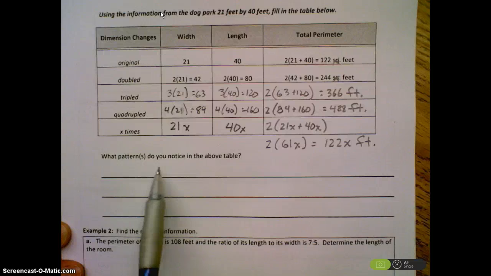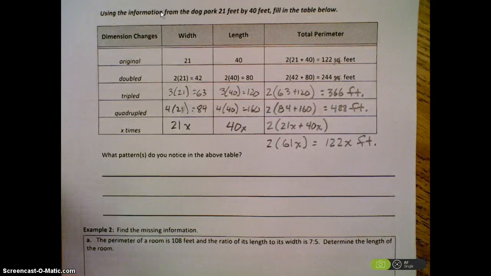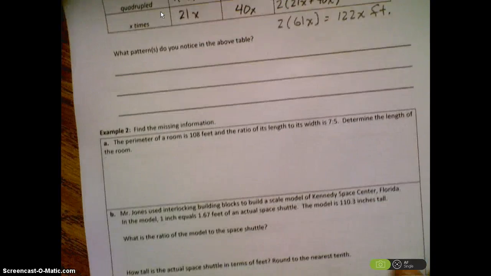Alright, so what patterns do you notice in the above table? Again, pause the video, go ahead and fill that out. When you get back to class, we'll compare our answers and see what we got there. Alright, moving on to example 2.